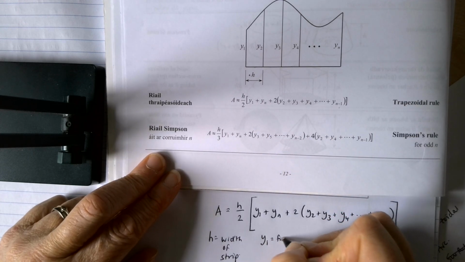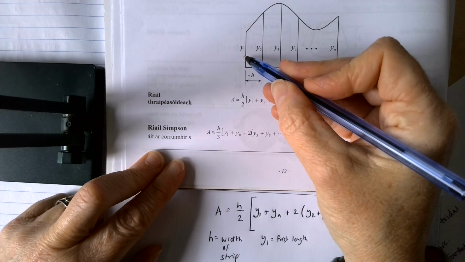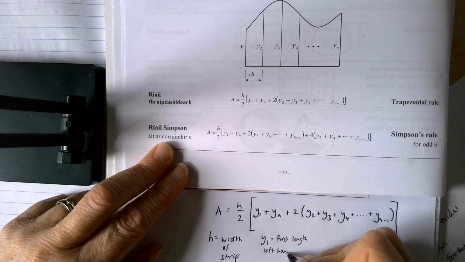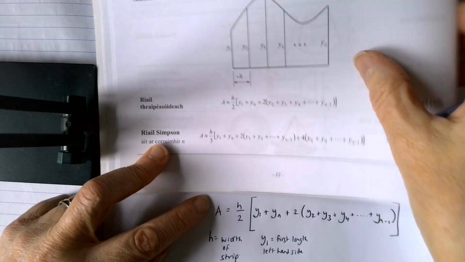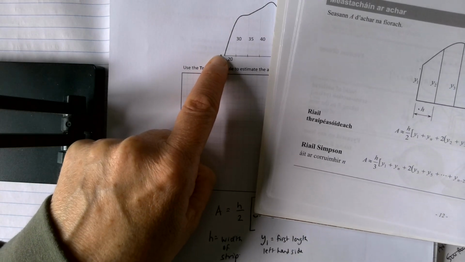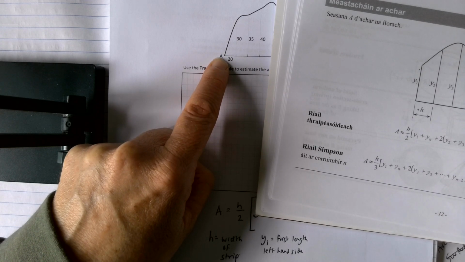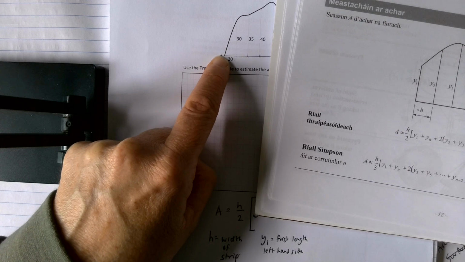Y1 is the first length that's marked, at the very left-hand side. In a moment, we'll do an example where there is a length on the left-hand side. Oh, no, there isn't in this one. There's nothing there. That place is the very first Y. It's the first measurement, and it doesn't have a number beside it because it's 0.